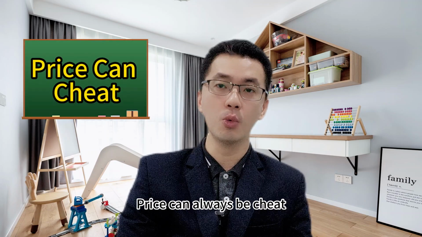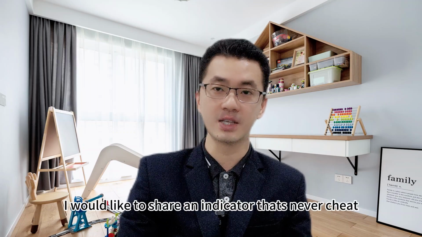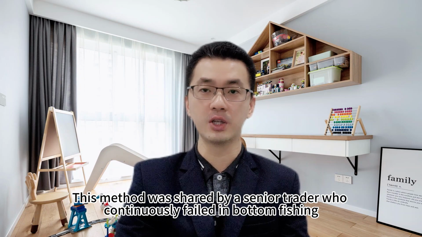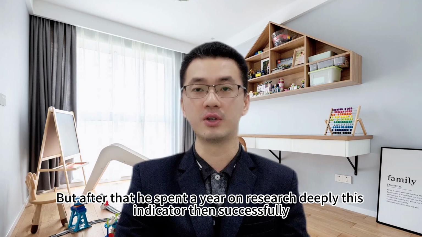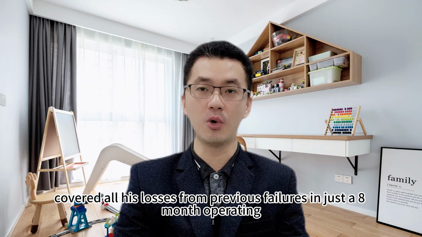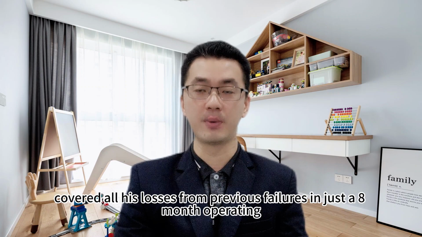Price can always be cheap. But today, I would like to share an indicator that never cheats. This method was shared by a senior trader who continuously failed in bottom fishing. But after he spent a year researching these indicators deeply, he successfully covered all his losses from previous failures in just 8 months of operating.